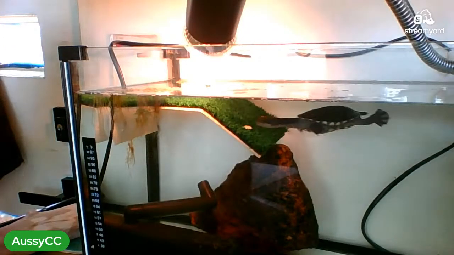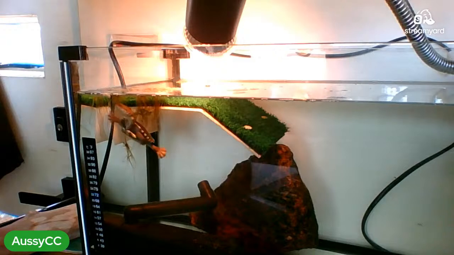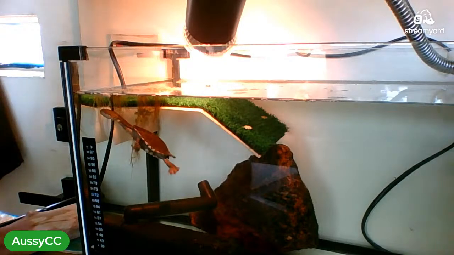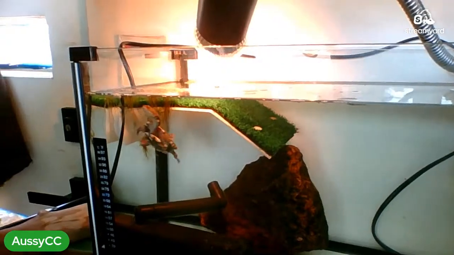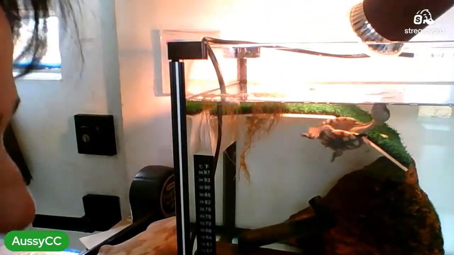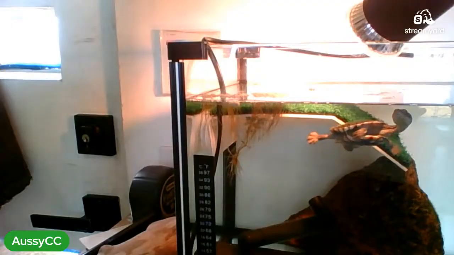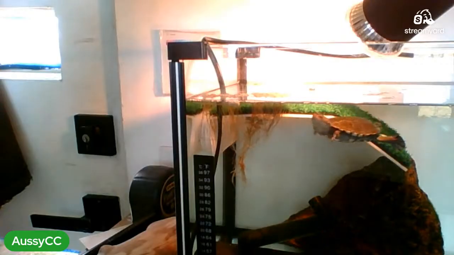There it is, my long neck, eastern long neck. That's so cool. Yes, hello, buddy. It's so interactive with me. Always wants to hang out. Don't you? Yes, you do. You show your neck. The neck's the same size as its shell, which is 2 inches, 50 mil.